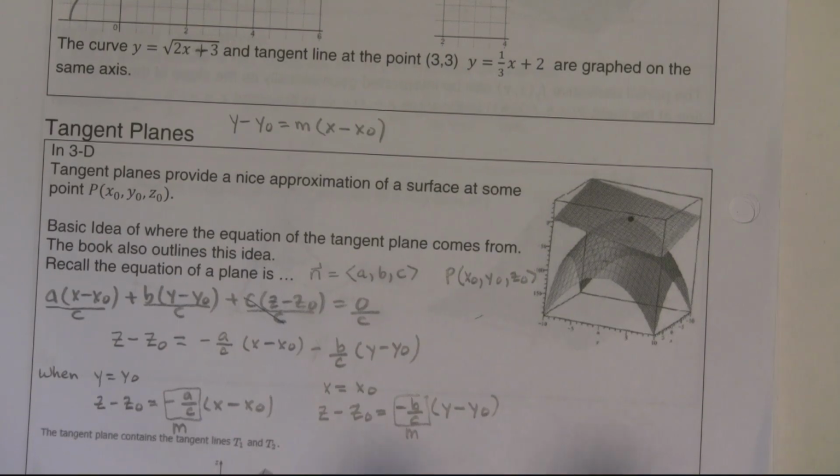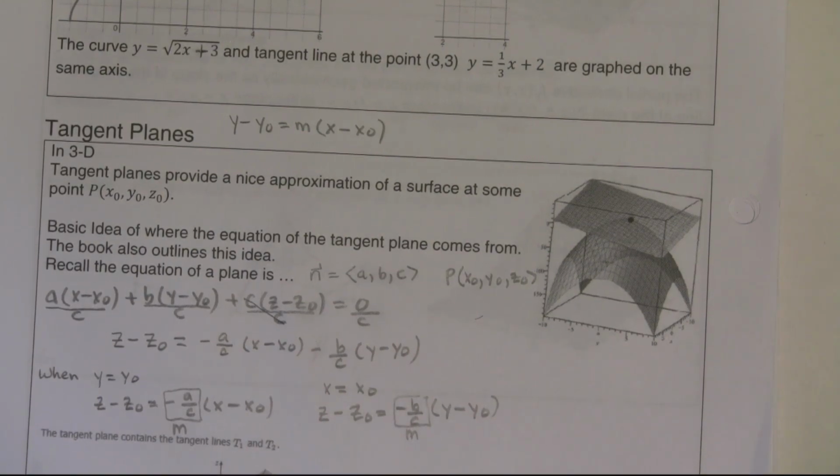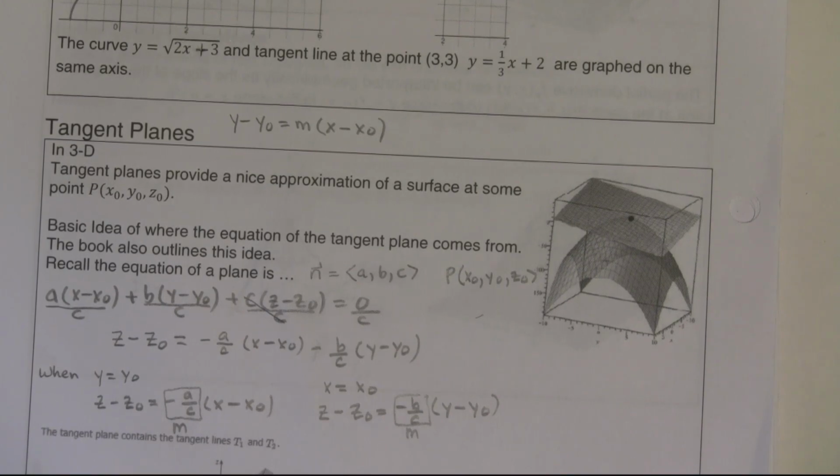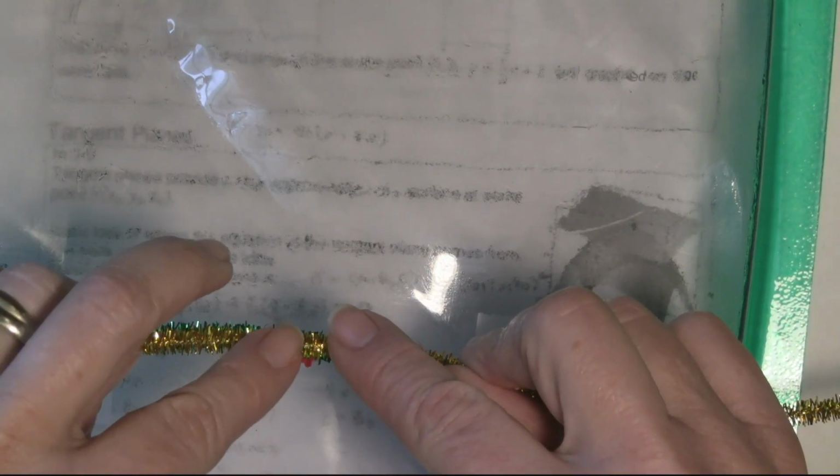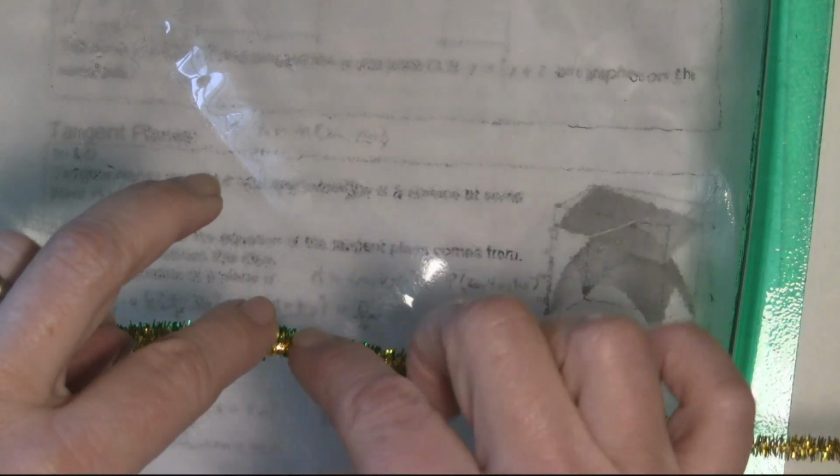And I told you there was a little bit of hand waving here. I haven't started talking about there's a plane here and a plane there, but just a basic idea. Well, okay. Then there's a tangent line that goes right through that point that is tangent to this curve right here.